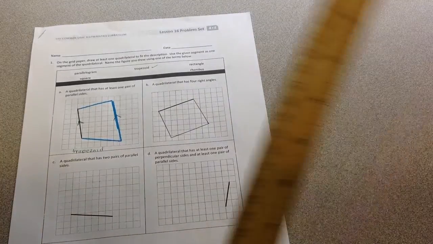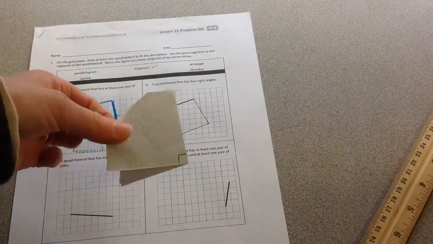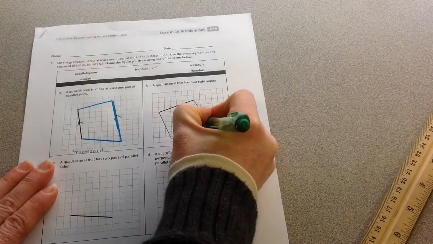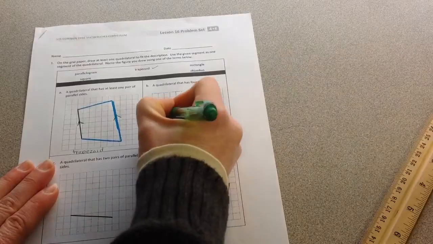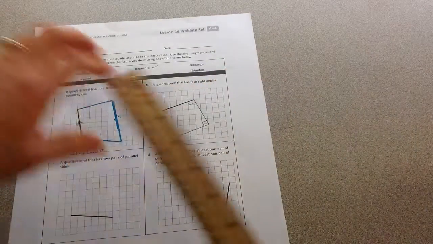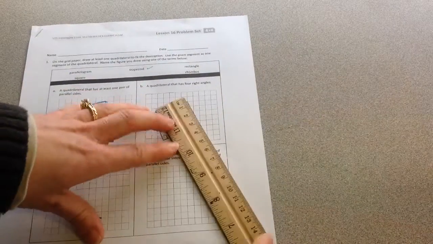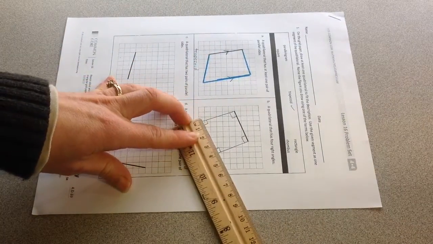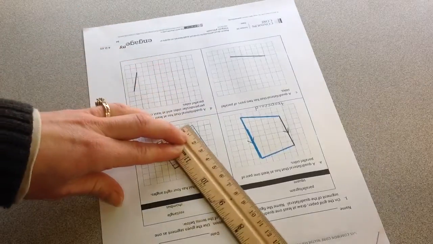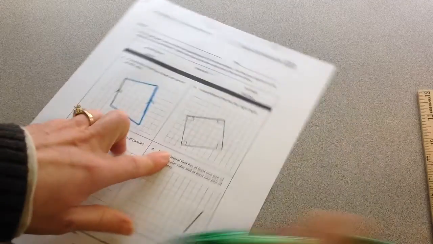I ended up using my ruler and my right angle template in order to make these right angles. We can show right angles this way. And then you're going to have to measure. We're going to measure in centimeters. So this is about 3 centimeters. And this is about 3.5 centimeters.